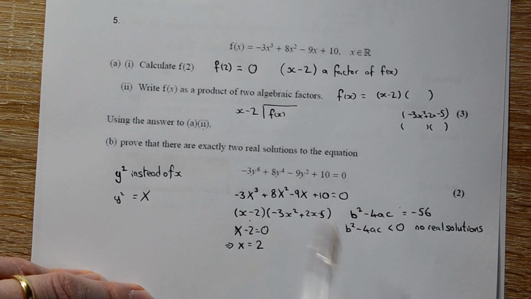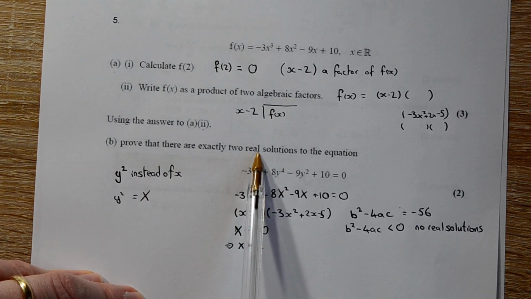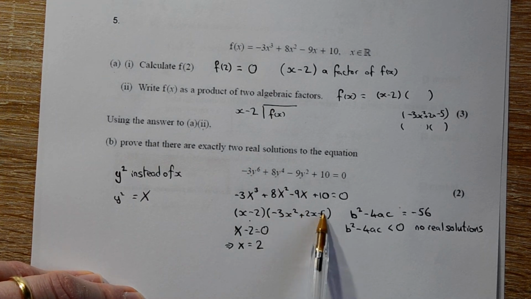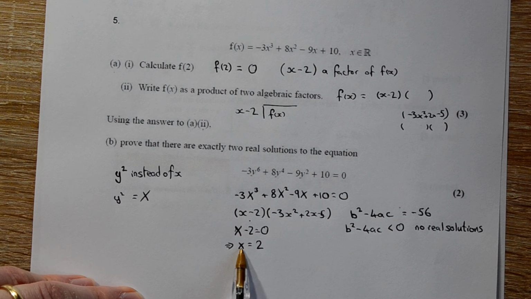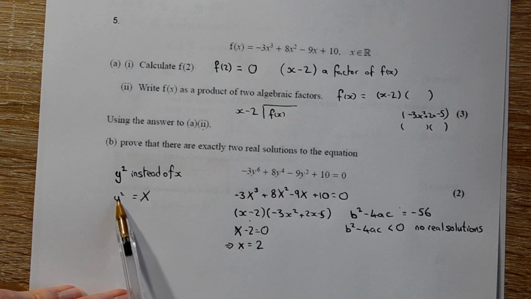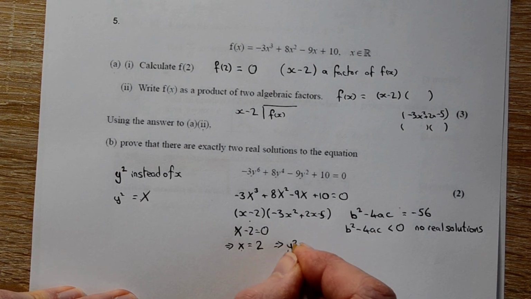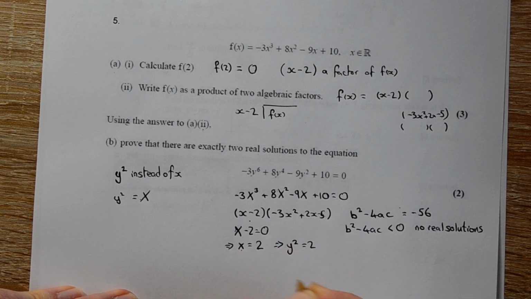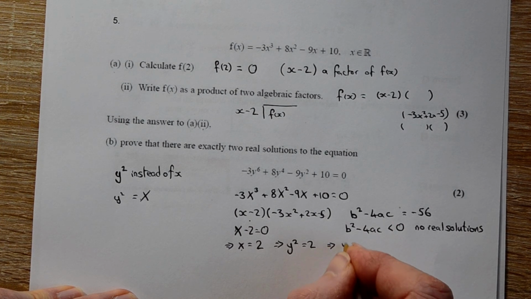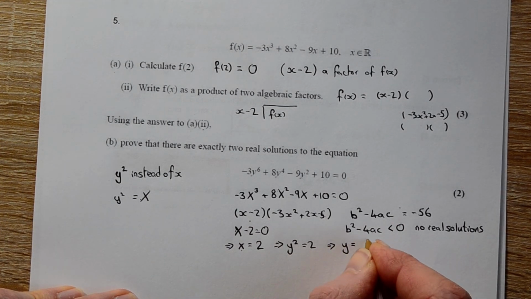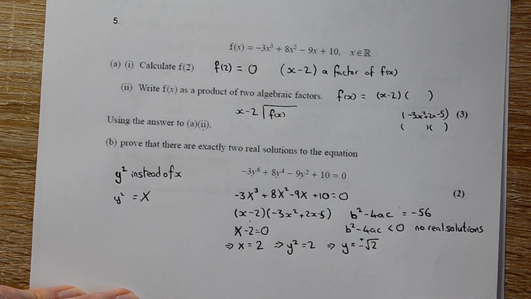So where does that leave us? We're told to prove there's exactly 2. We know there's none from that bracket. We've got x equals 2. This is where we remind ourselves x, in this equation, is y squared. So we can say y squared equals 2. Therefore y itself, if we find the square root of 2, it's got the 2 roots.